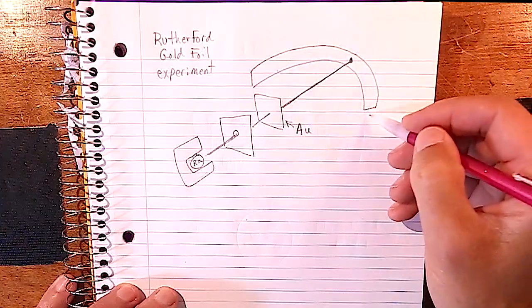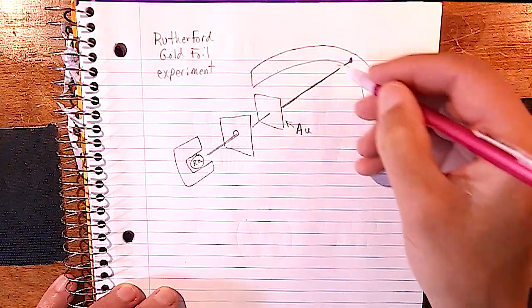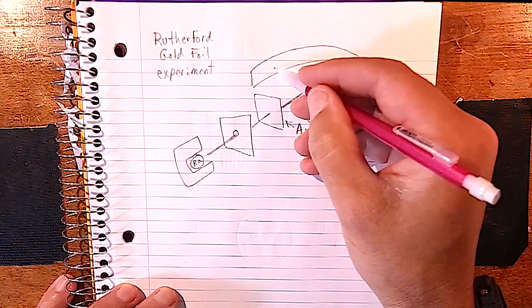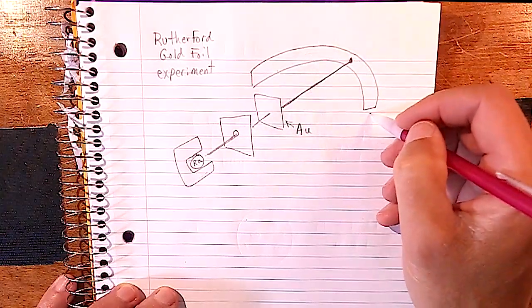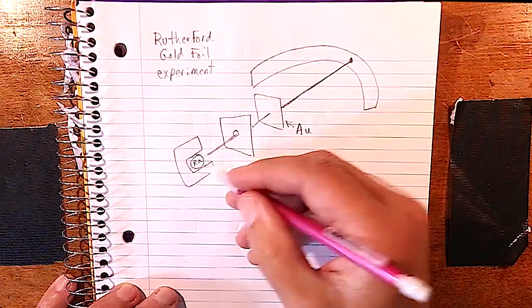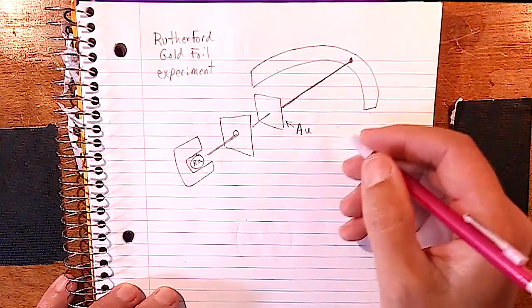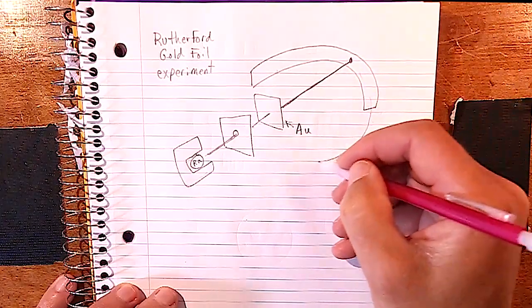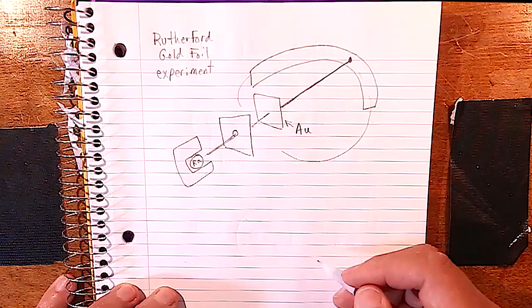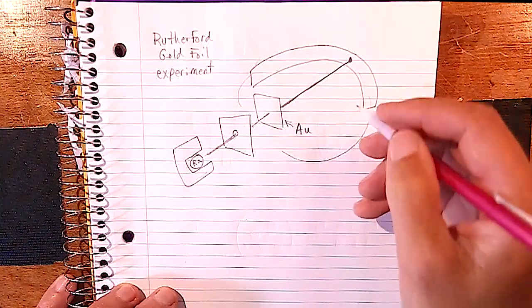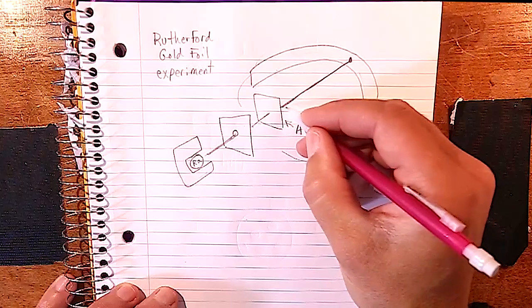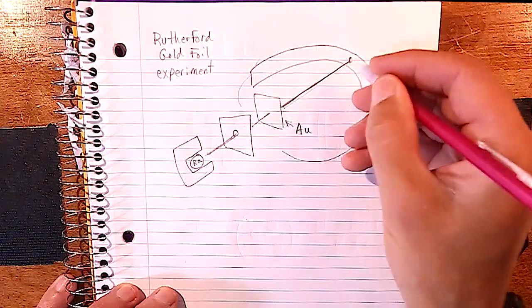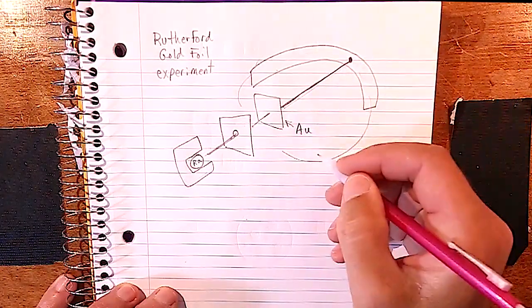and then here he puts a ring, and this ring has photo paper, a type of paper that when it gets exposed to this beam, it ends up leaving a mark. So he actually had this extend all the way around like that, but for my drawing, I'm just drawing part of it so you can see it. So he expects these positive particles to go cruising through and hit the other side.